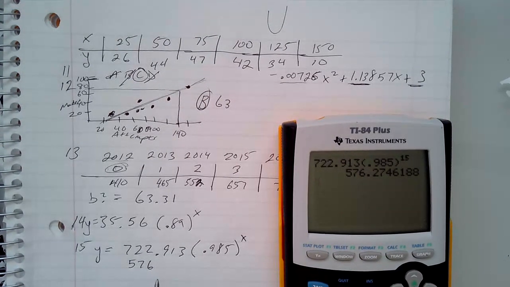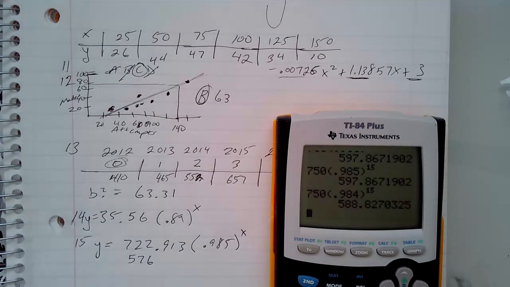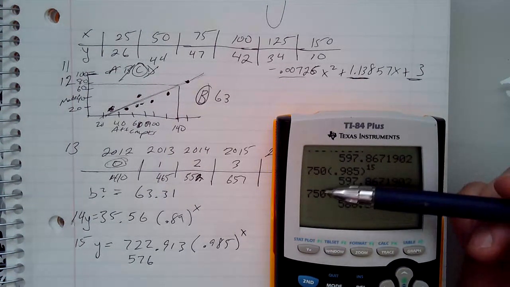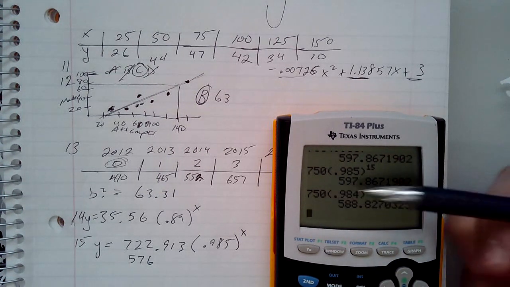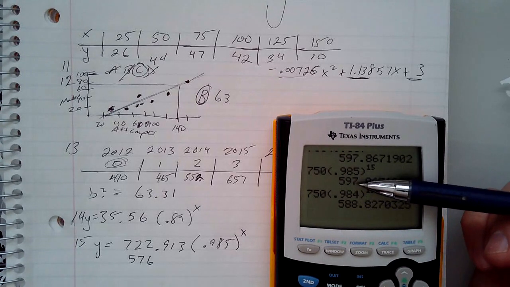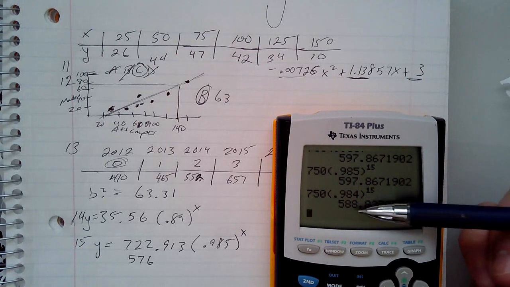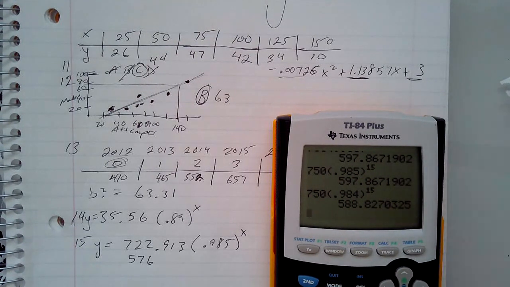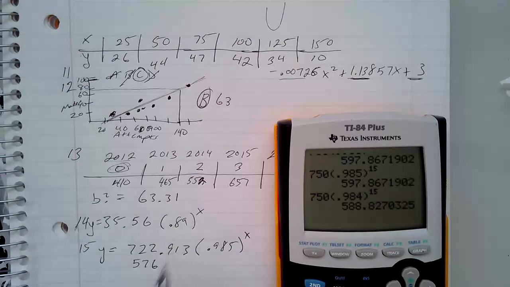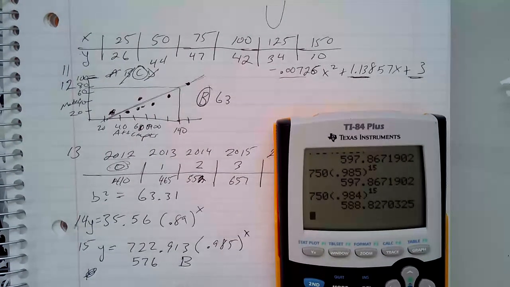One second. All right, I punched in a few numbers. I think so. If you look at the problem, it says 750, and that is what our a is. That's our initial value. So I changed our initial value to 750, and then it gave me 597. That's not an option either. So I changed it to 0.984, and it's 588, which is closer to a number. So I think the answer is going to be B. So number 15 is going to be B.